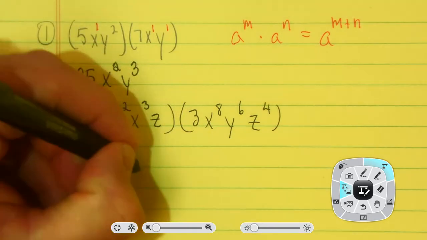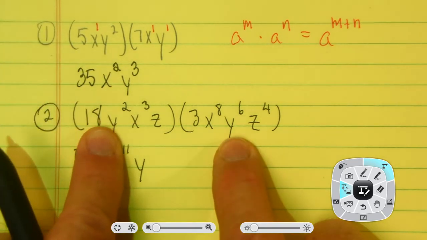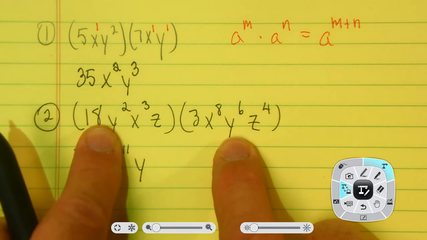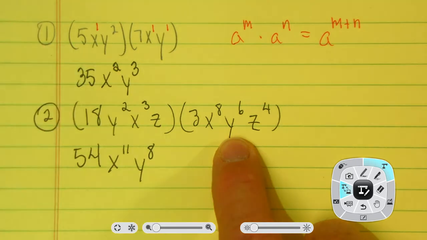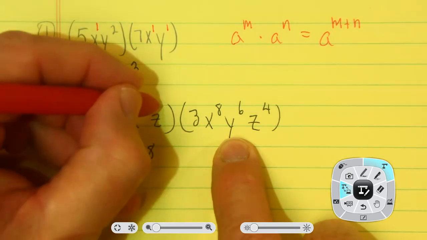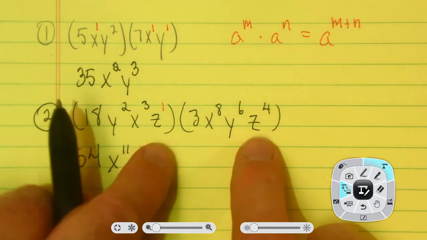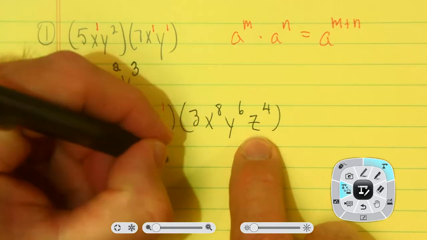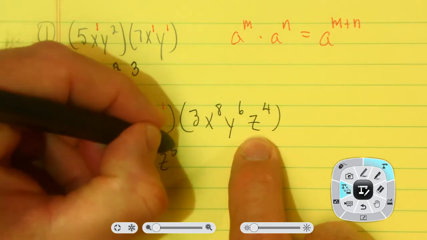And then y squared times y to the 6th. When I multiply those, what's my exponent? Y to the 8th. And don't forget, z has an exponent of 1, even if it's not written there. So z to the first times z to the fourth is what? Z to the fifth.